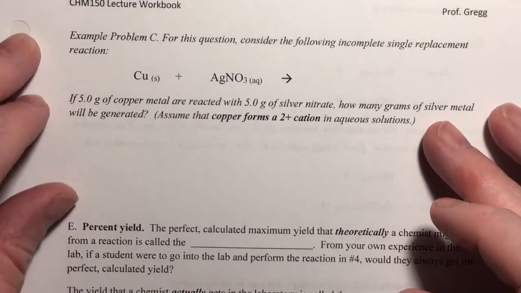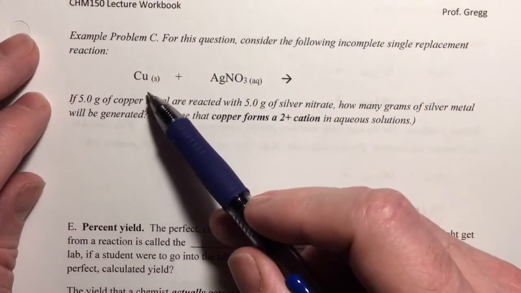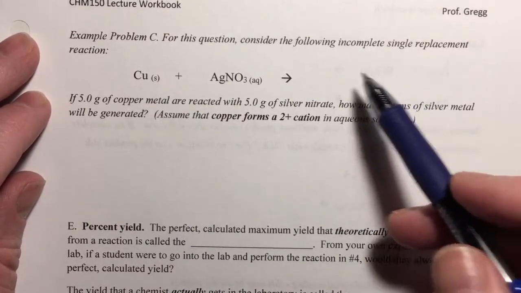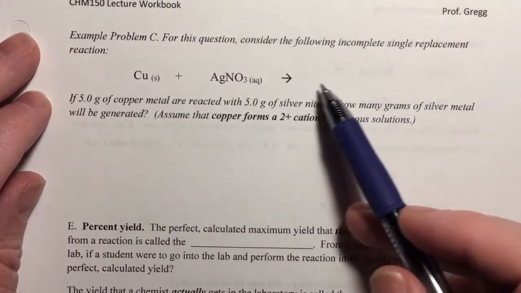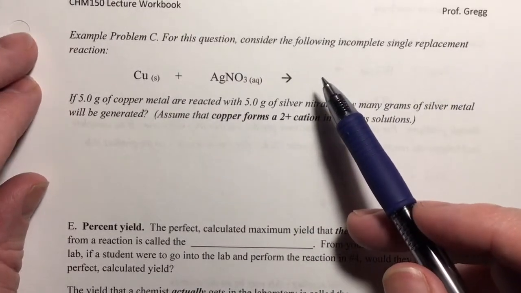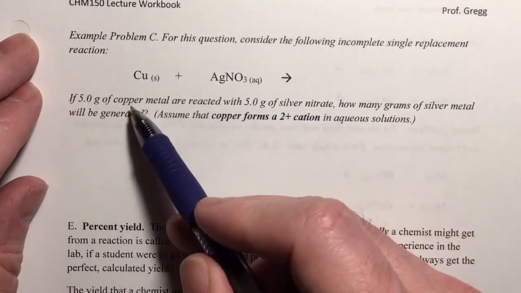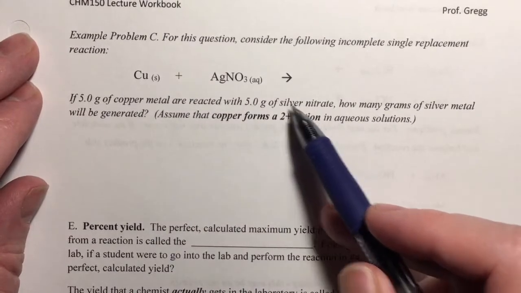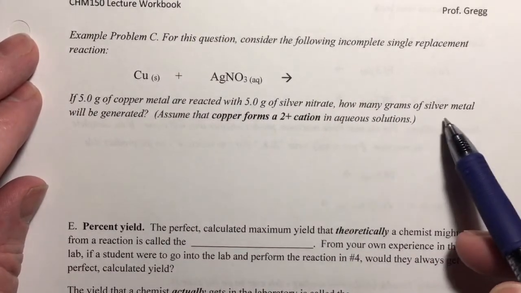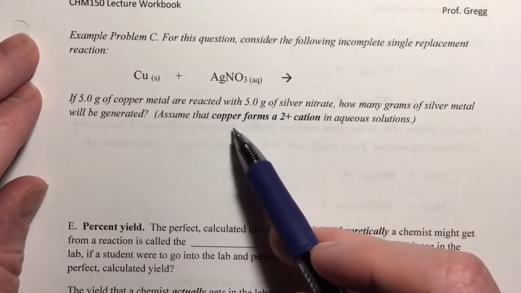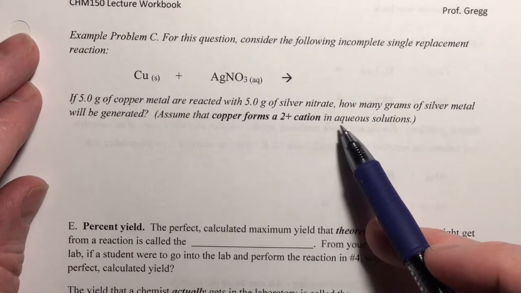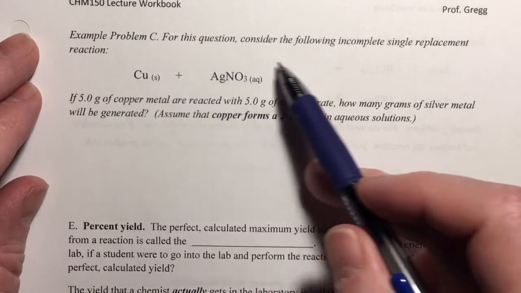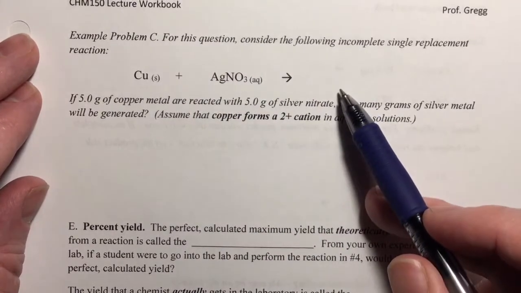So here we go. We have an example problem here. Oh, and look at that. It is not a completed and balanced chemical reaction. It says, for this question, consider this single replacement reaction. So I've been told that it's a single replacement reaction. If 5 grams of copper metal are reacted with 5.0 grams of silver nitrate, how many grams of silver metal will be generated? And then they tell me that the copper is going to form a 2+ cation in aqueous solutions. So because this copper could be variably charged, I had to be told what the charge was going to be.